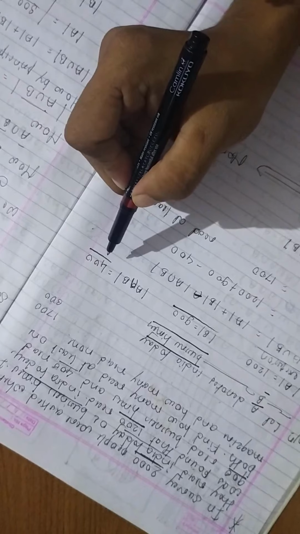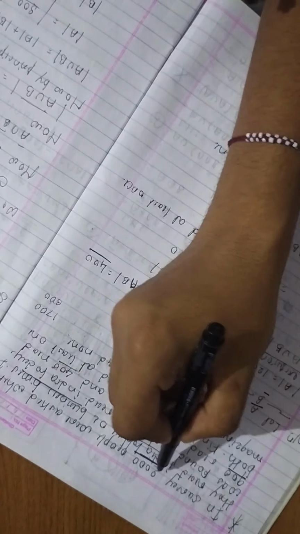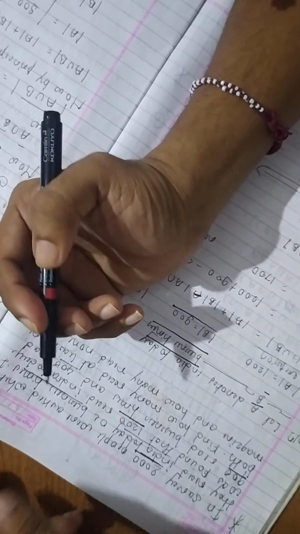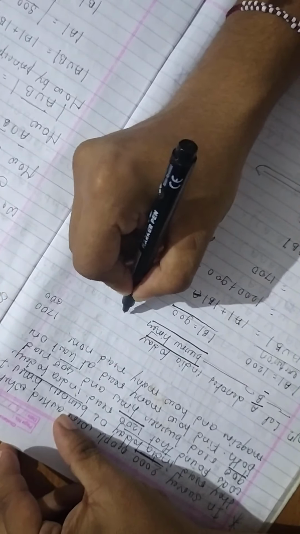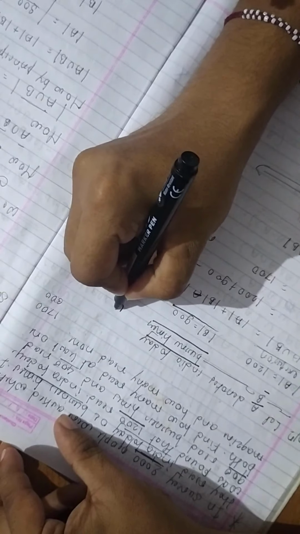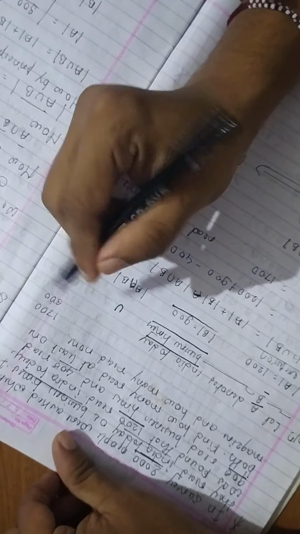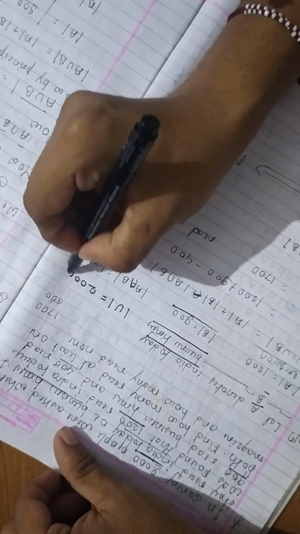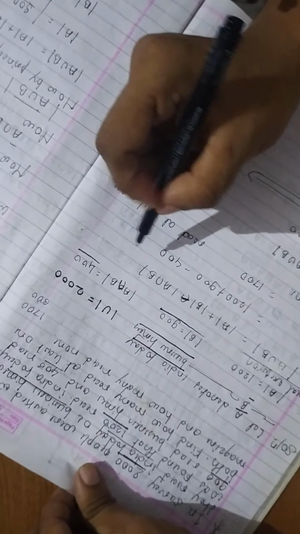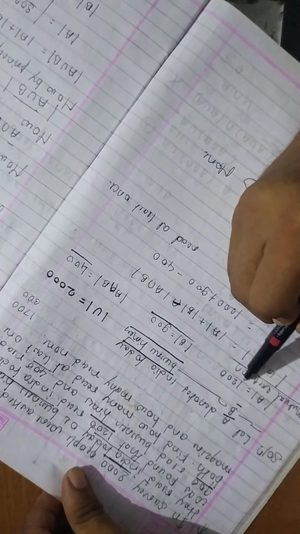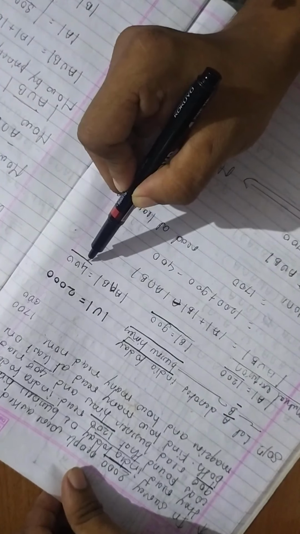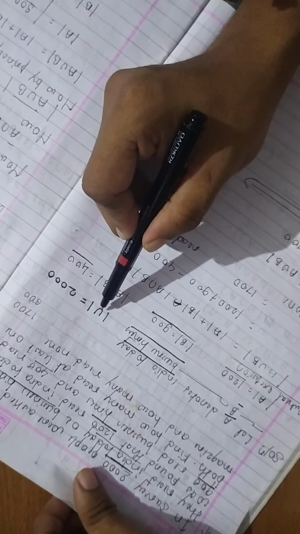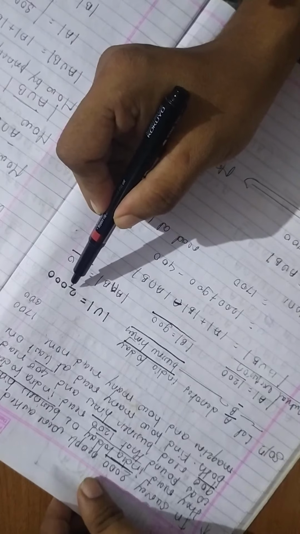One more number is given in the question, that is, in a survey of 2000 people. Overall, how many people are there? 2000. So 2000 will represent what? The universal set, because overall 2000 people are there. So cardinality of the universal set in this case will become 2000. Getting this point: cardinality of A we have got 1200, B is 900, A intersection B is 400, and cardinality of the universal set is 2000.